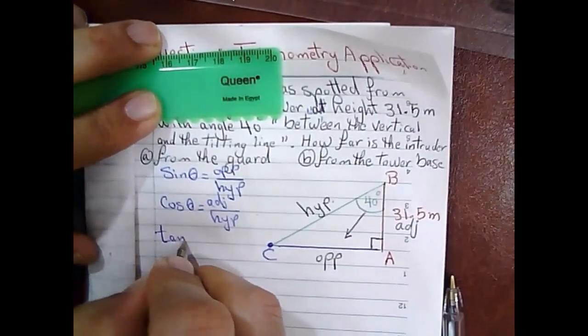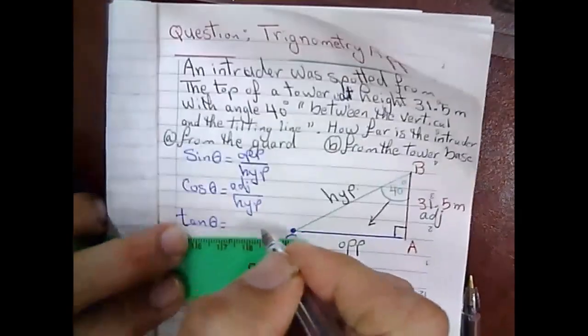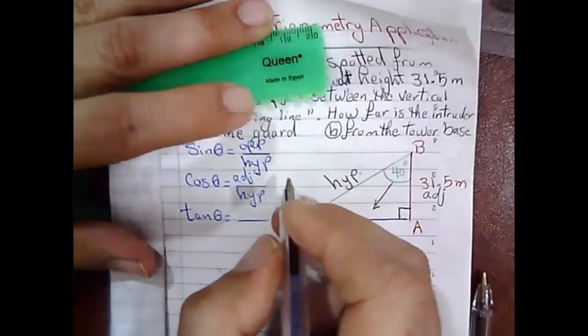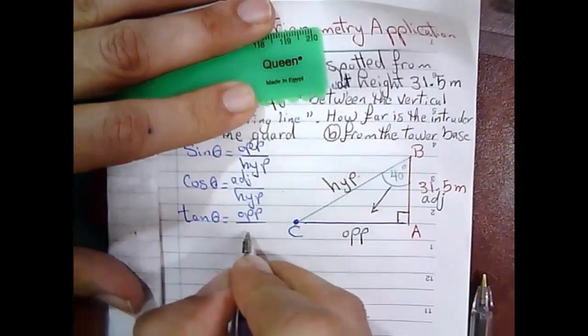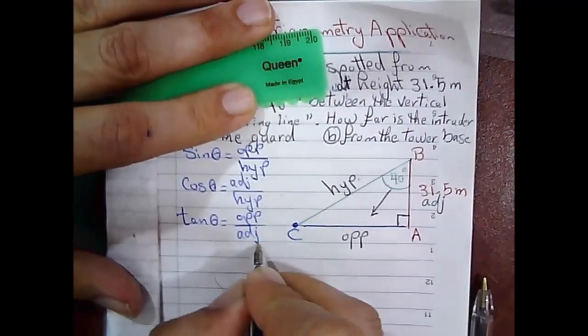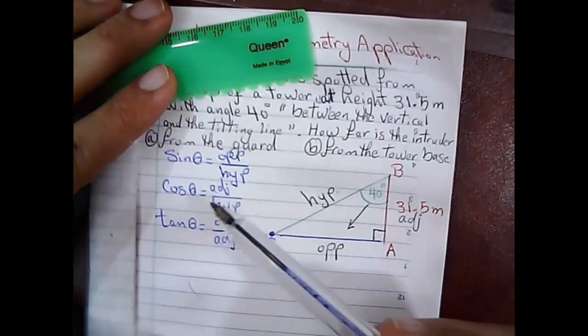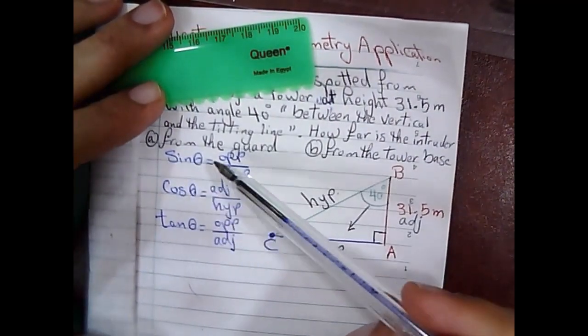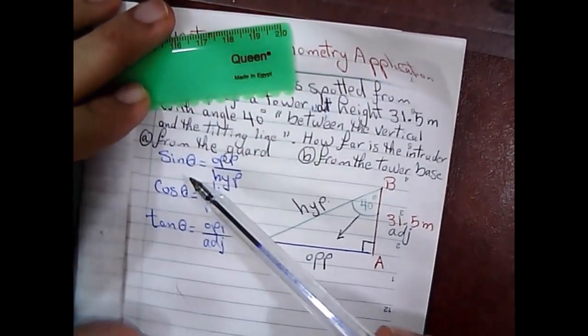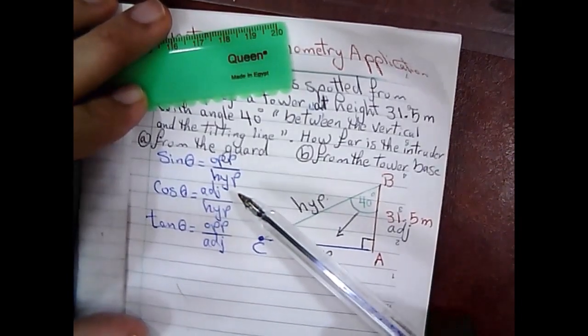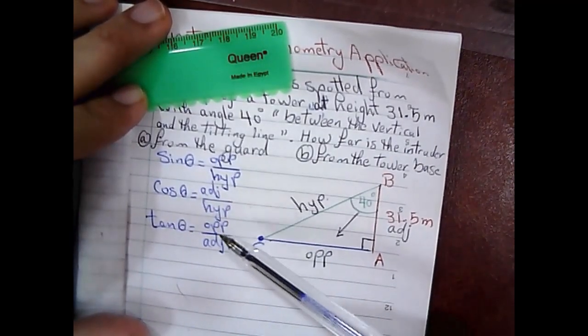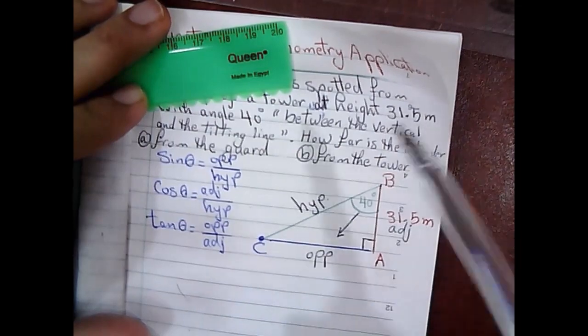Tan theta equals opposite over adjacent. I made a mistake in the beginning when I said sine theta something else. It is sine theta equals opposite over hypotenuse, cosine theta is adjacent over hypotenuse, and tan theta equals opposite over adjacent.